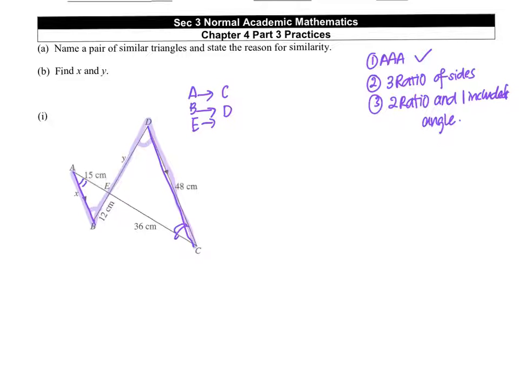Because of the alternate angles on parallel lines. And then we have the third one, E will correspond with E. Why is that so? Because of the vertically opposite angles.